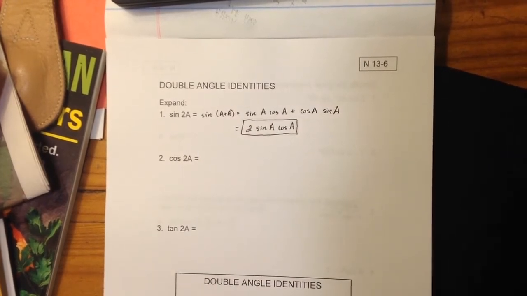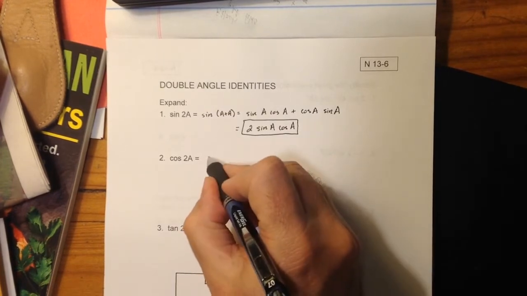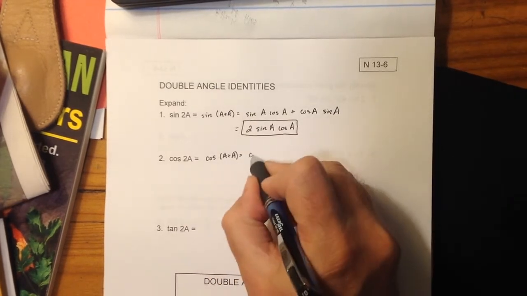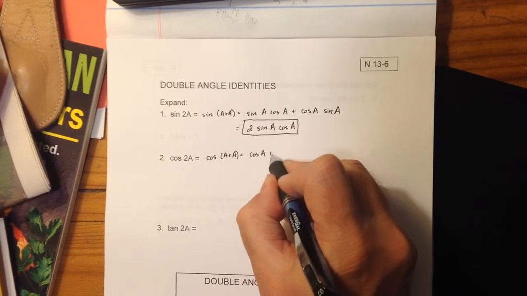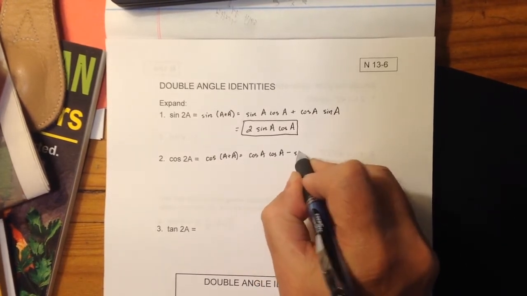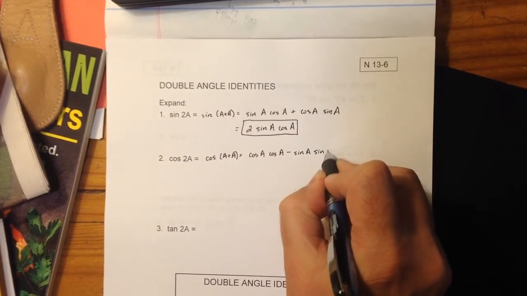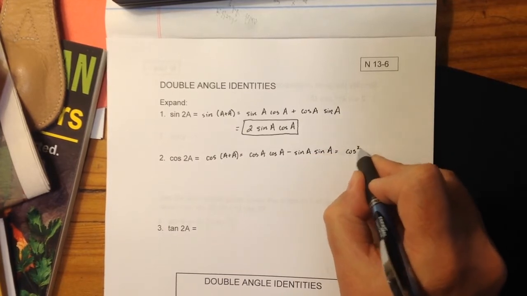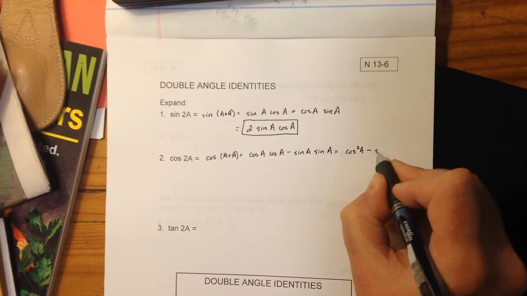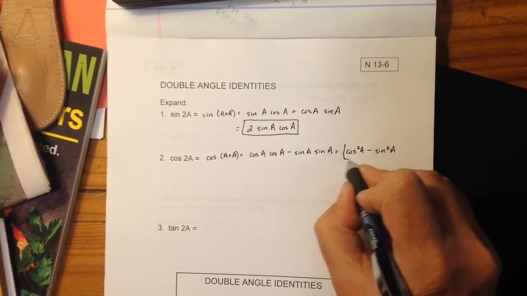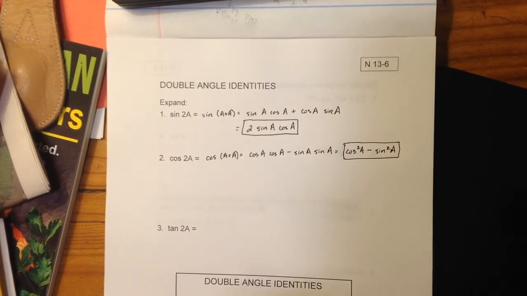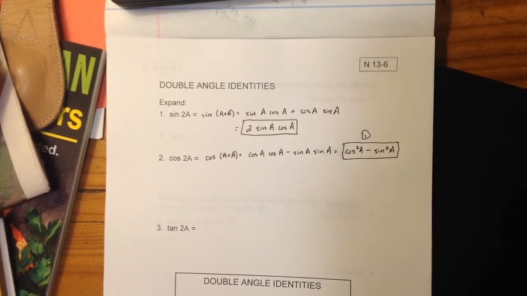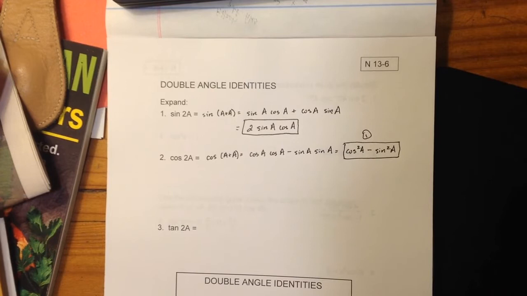All right, cosine 2A. With cosine 2A, we know this is going to be cosine of A plus A. So again, we're going to use the cosine sum formula. And so we're going to have cosine A cosine A minus sine A sine A, which is cosine squared A minus sine squared A. And so there is a formula for cosine of 2A. Now it turns out with the double angle of cosine, we actually have 3 different versions. So here's the first: cosine squared minus sine squared.